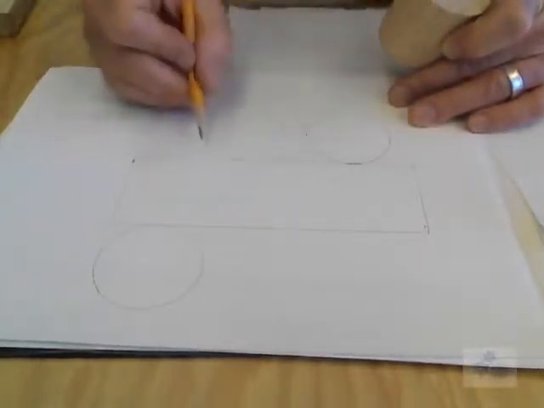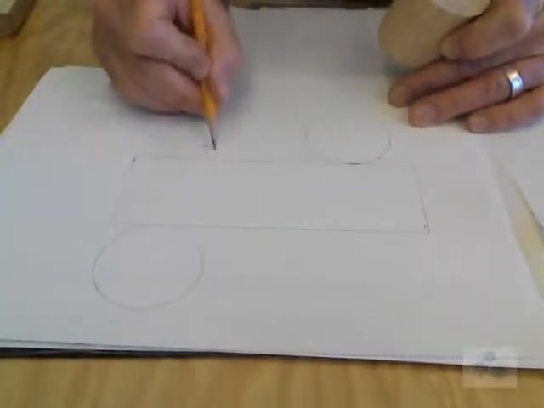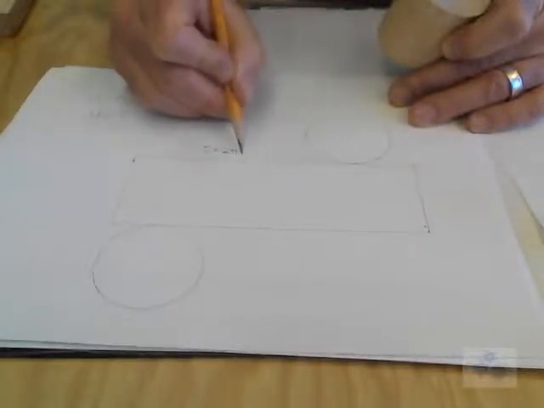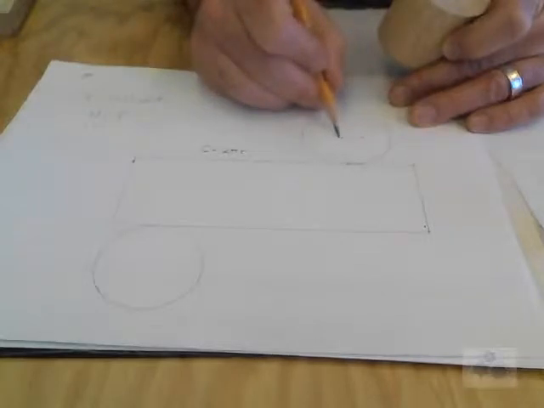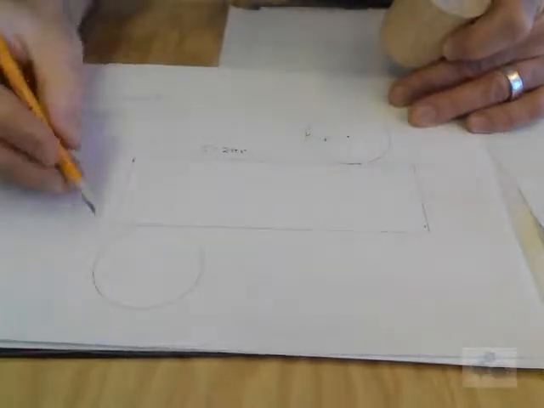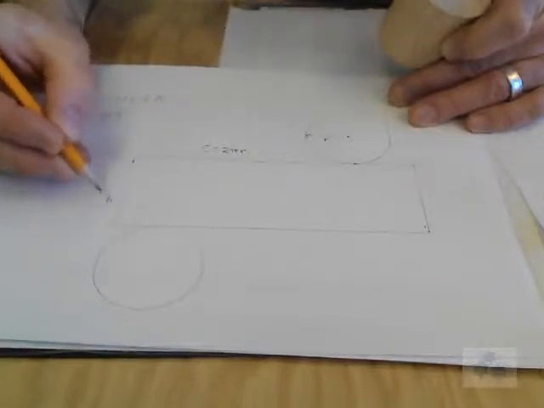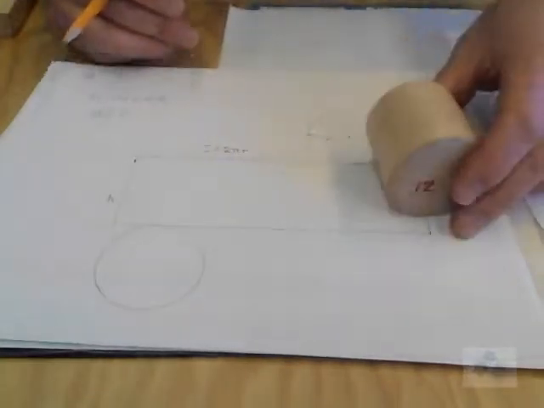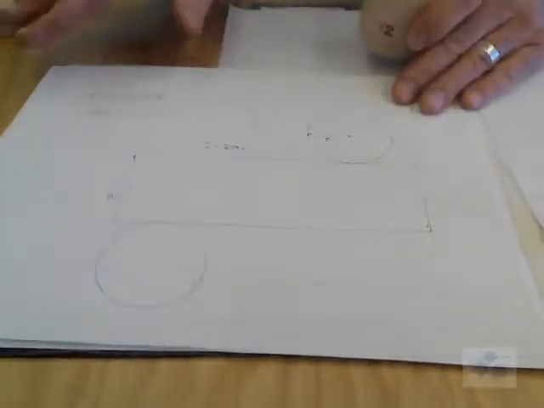The circumference is C equals 2 times pi times r, where r is the radius of the circle. So that's C equals 2 pi r. Of course, this other side would just be your height, the height of the cylinder. So that's a net for the cylinder.